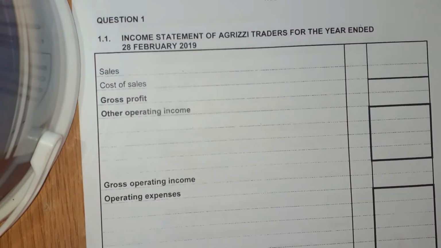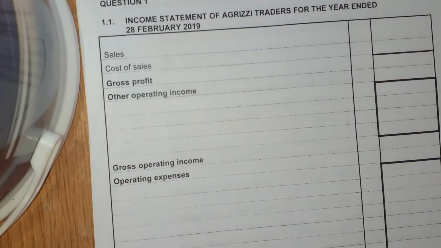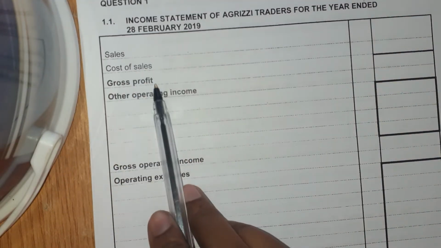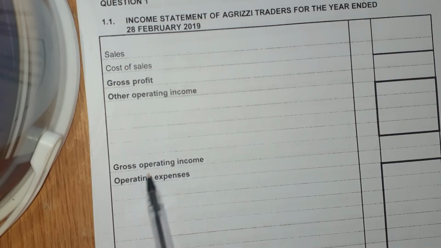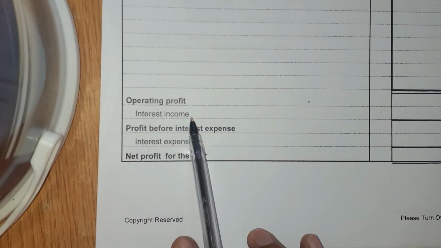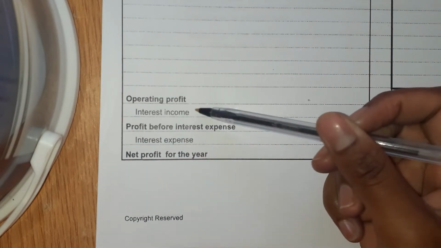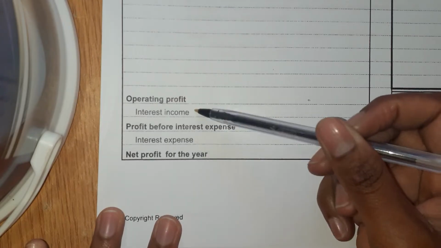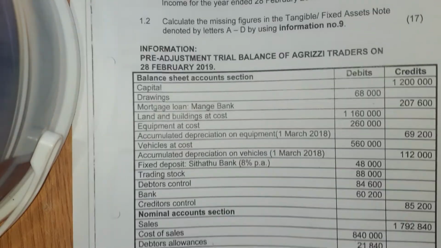Okay, this is our income statement answer sheet. So when you get your answer sheet like this, everything, sales, cost of sales has been written, gross profit, operating income, this is your other operating income, gross operating income, operating expense, operating profit, interest income, profit before interest expense, and then net profit for the year. So anything that has to do with interest, fixed deposit, you're just going to come here. If it's a loan, fixed deposit will come here, or investment. So let's get into it.